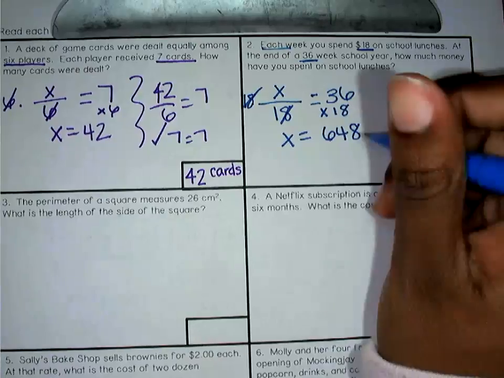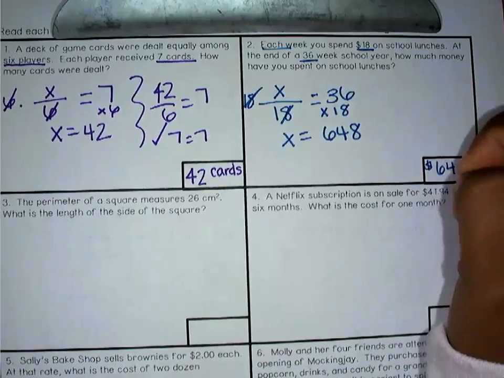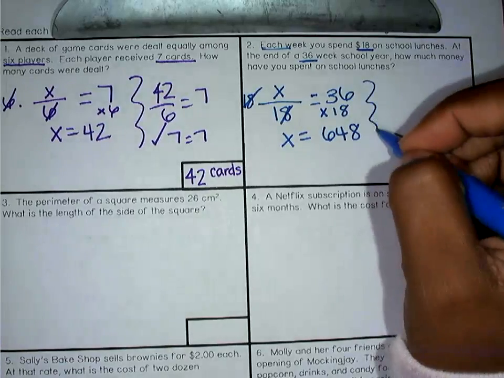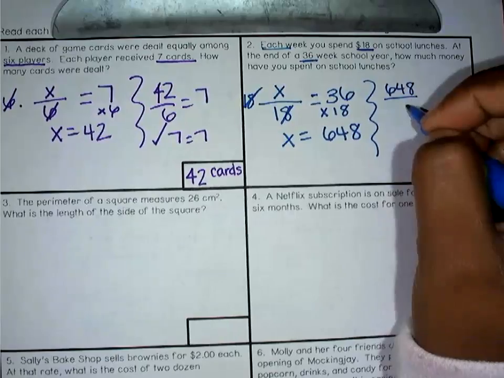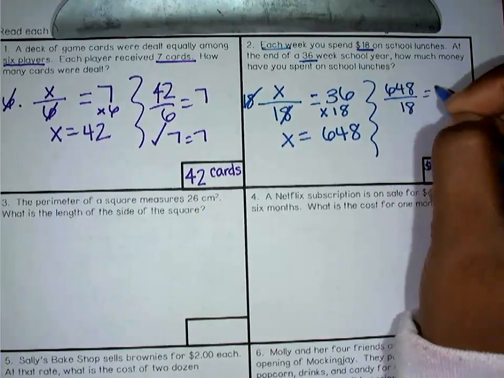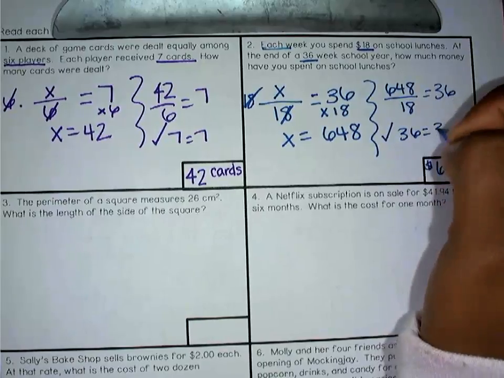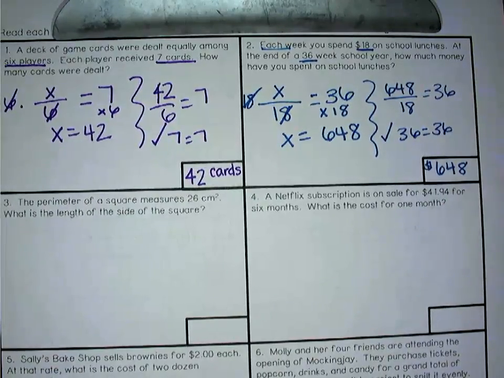So in total, she spent $648 on school lunches in 36 weeks. And in order to check it, same thing. Wherever x is, you replace it with 648 over 18 equals 36. And it checks out that 36 equals 36. They're both balanced. Remember, with these equations, both sides have to be balanced.